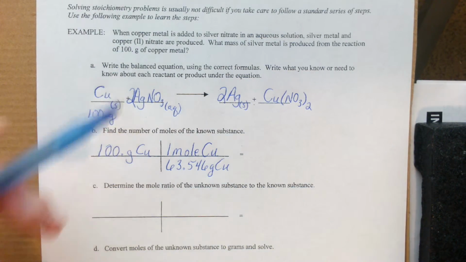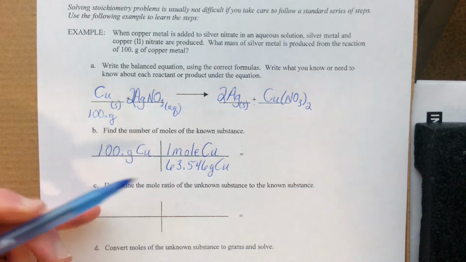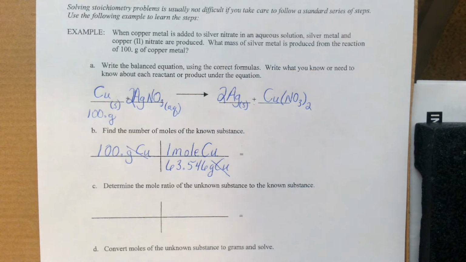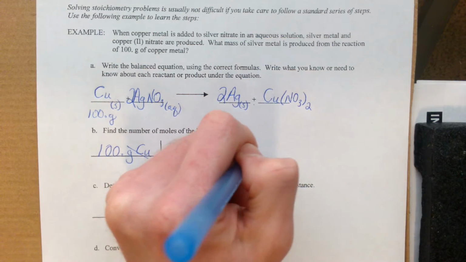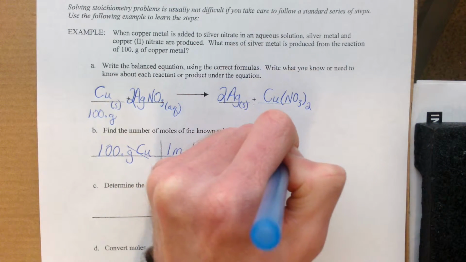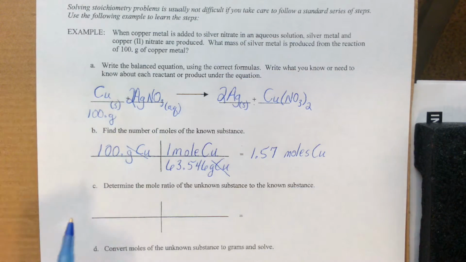Now that is the molar mass from the periodic table for copper. Notice that the grams of copper cancel the way we have the conversion. So 100 divided by 63.546 results in 1.57 moles of copper.